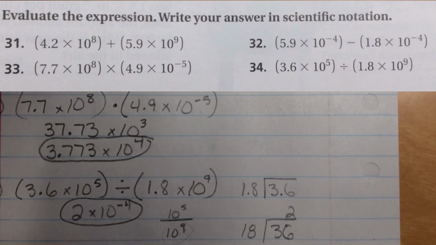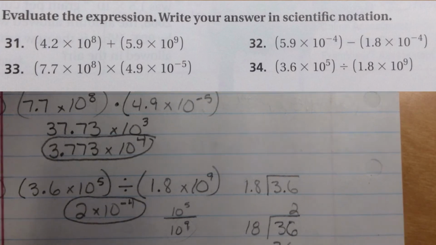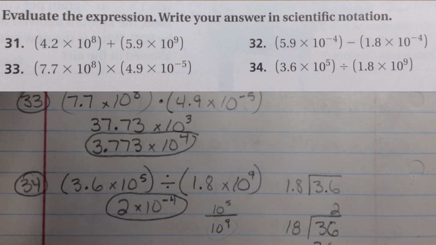Excellent. Well, if you understand all those, you are ready for the test. So go do so. I mean, go take it. You know what I mean. Take the test. Do well. Good luck.